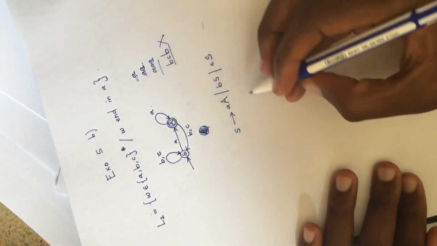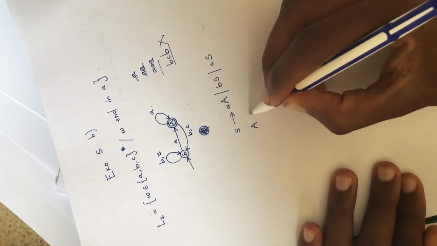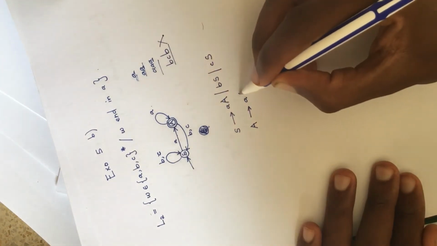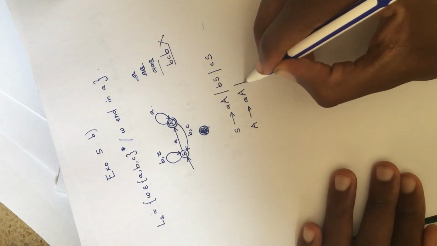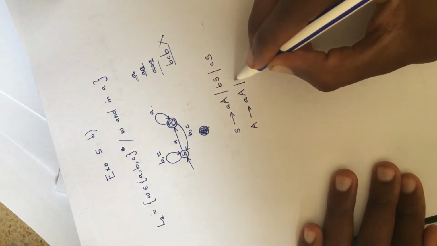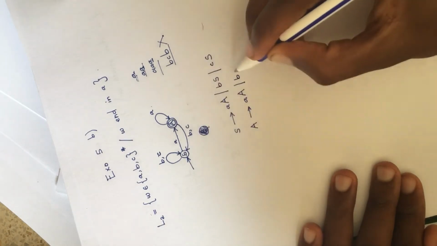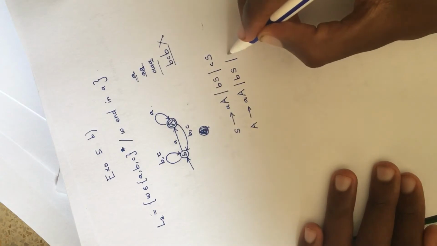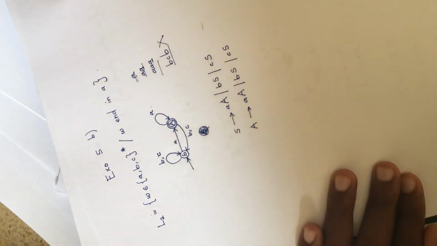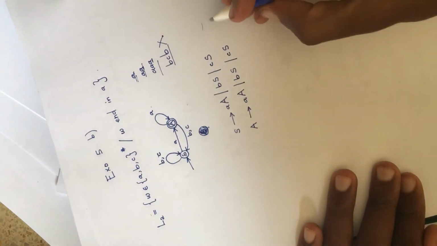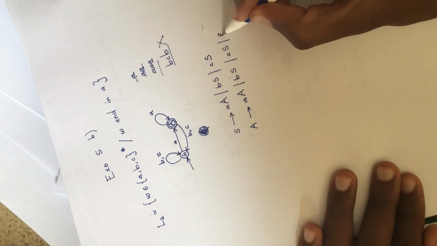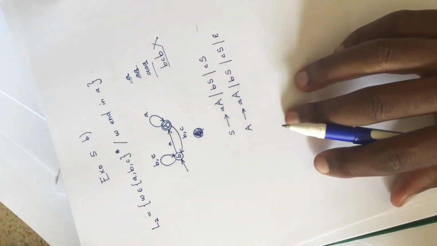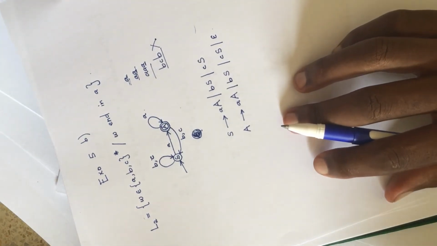Then we come to A. When I'm in A and I see an A, I come back to A. Or when I'm in A and I see a small b, I go to S. And when I see a C, I go to S. Now, since this one is an accepting state, we can give it epsilon. Now you get it?